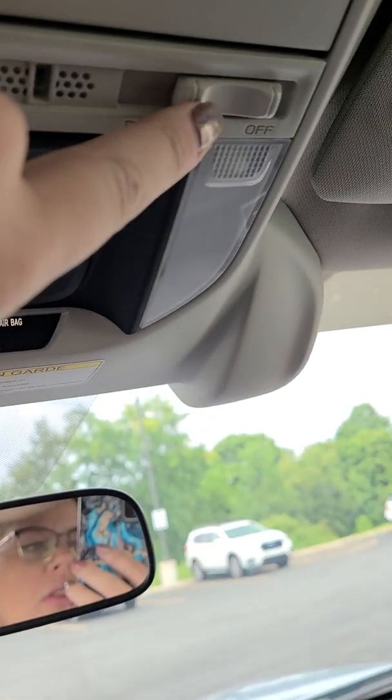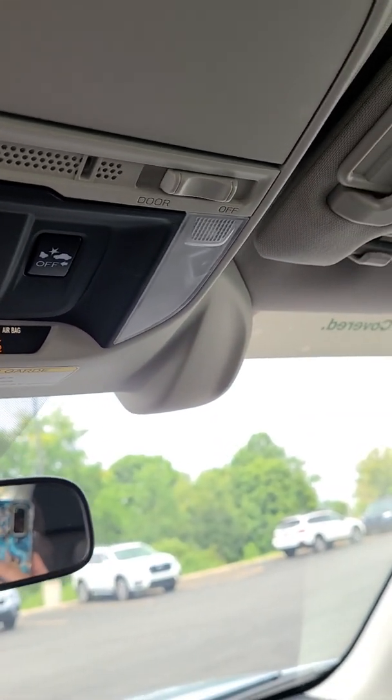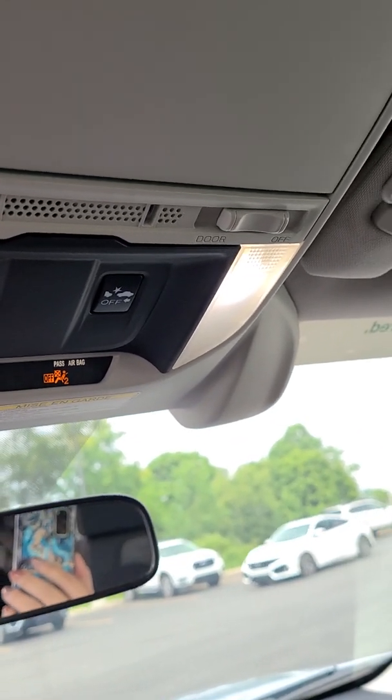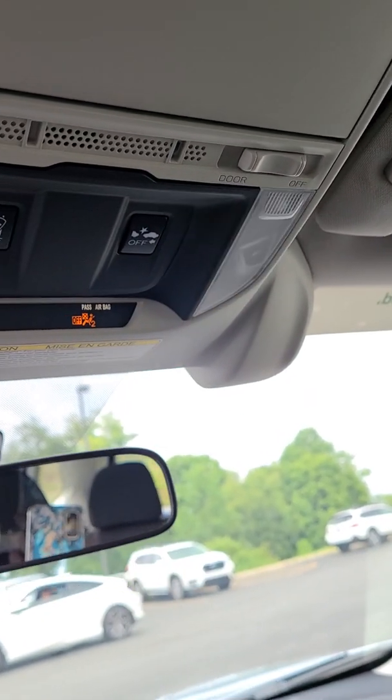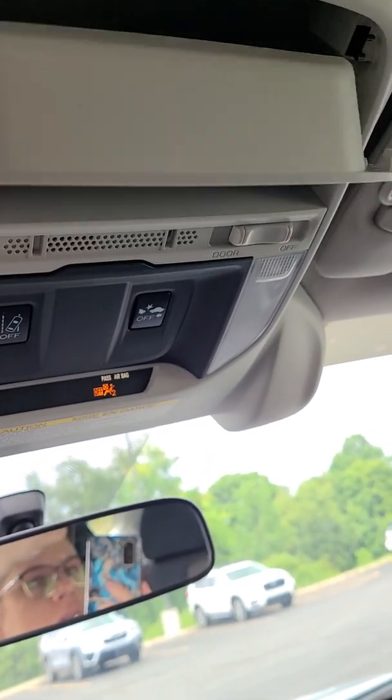If you switch this over to door, that will allow your lights to turn on when you open up the doors. And the same with this one up here. So whenever this switch is balanced in the middle, it says door, then that means that light will turn on as well. Sunglasses holder.